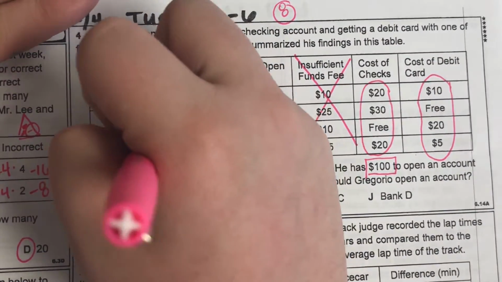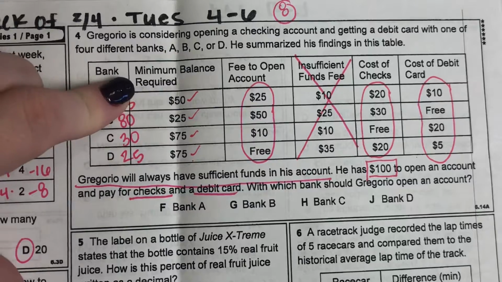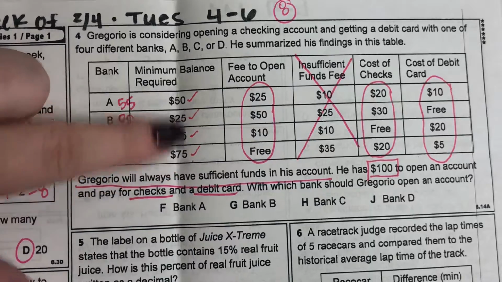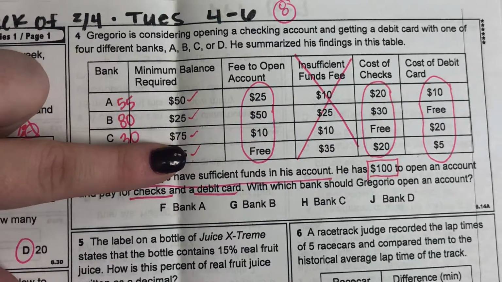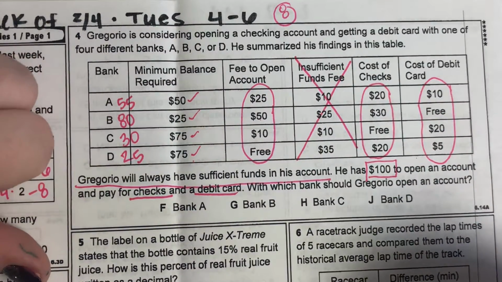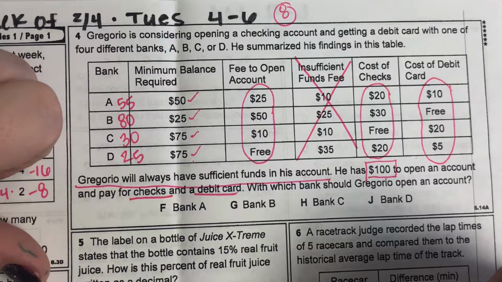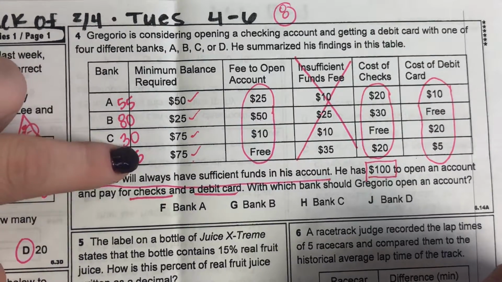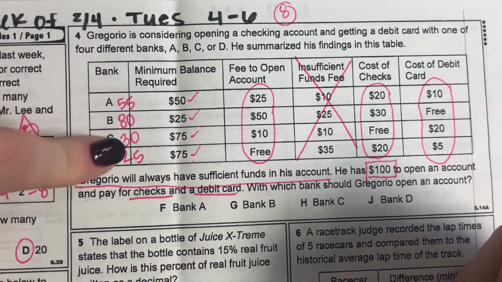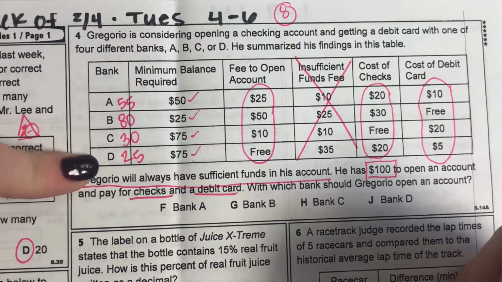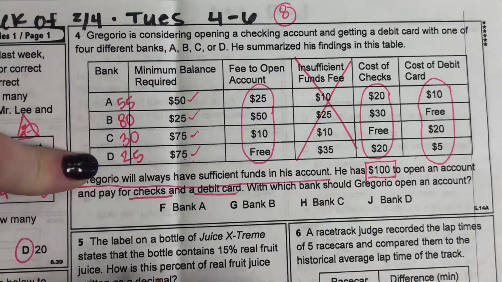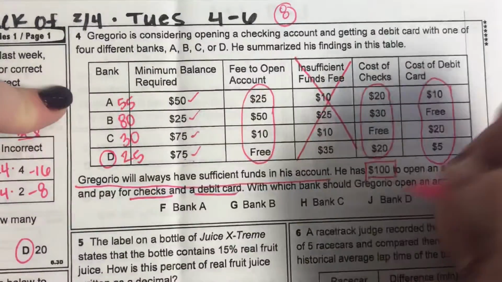Okay, so there's 2 things I want you to look at. The minimum balance required means at all times he has to have that minimum balance required. So even though he would have it to open with, we still need to look at, once he buys everything he has to buy, is he going to have the minimum balance that he needs in the bank? Okay, and the only one that he would still have the minimum balance when you take away each of these amounts from the 100 is going to be down here, because 100 minus 25 gives me 75. Okay, so bank D is the bank he needs to go with.